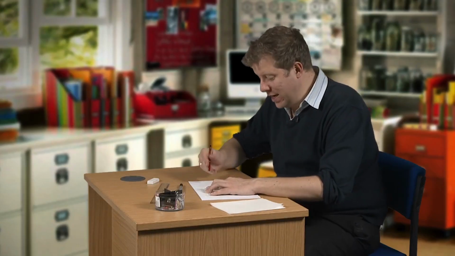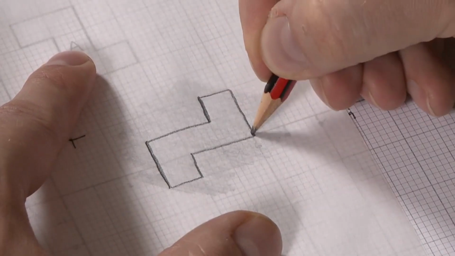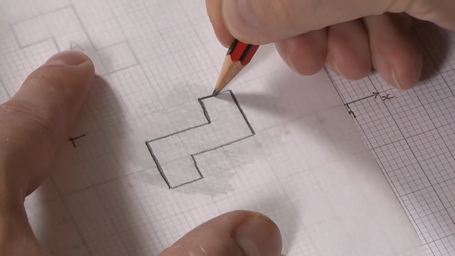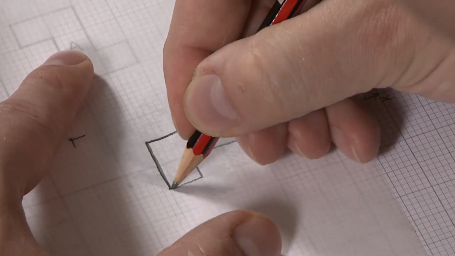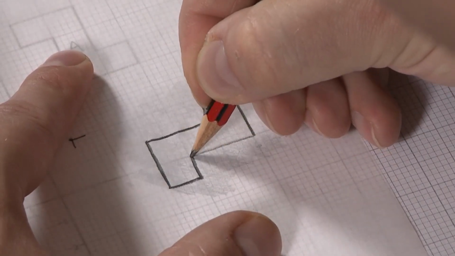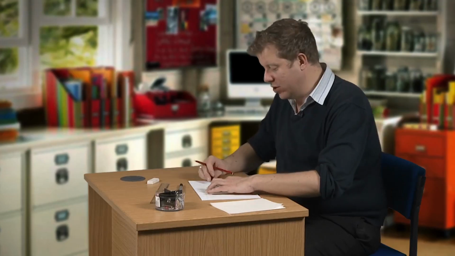Now once you have the shading on there, you can actually now go over the outline of your shape like so. Pressing with a reasonable amount of force because we want that shading on the back to come out when we take our tracing paper away.